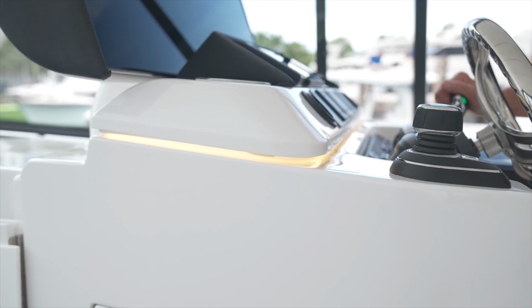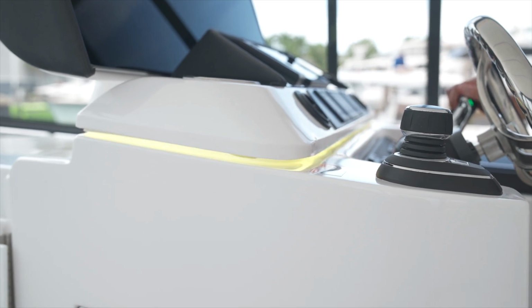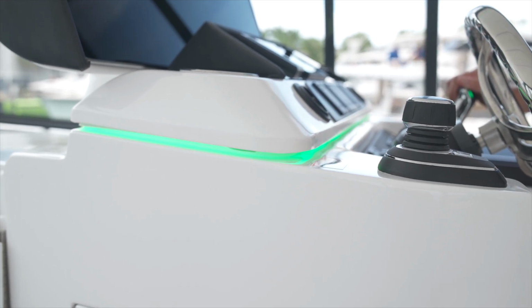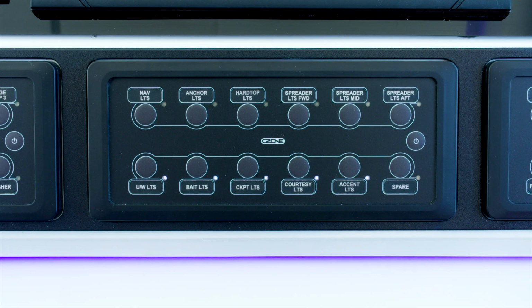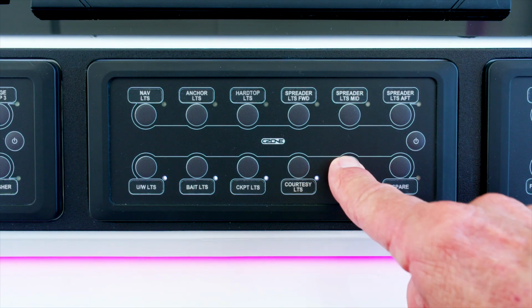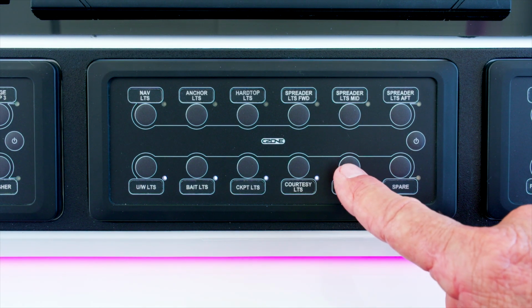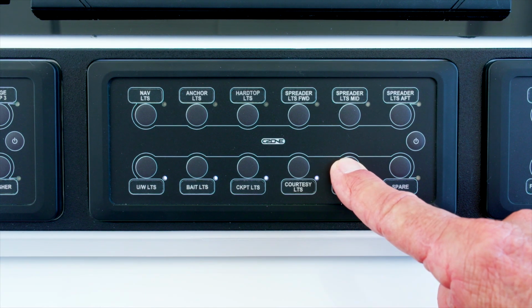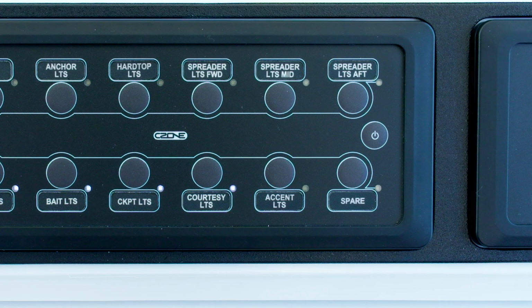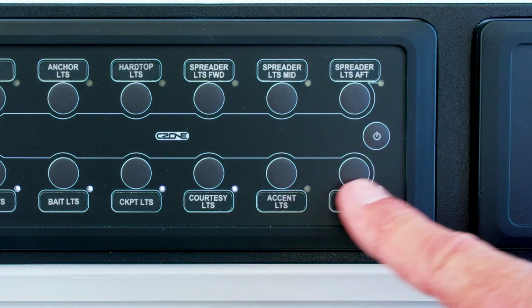If you'd like to have a different color light, you can press the button again, and that will allow you to view the different colors that are available. Once you find a color that you like, just press the button again and it'll hold that color. To turn that system off, press and hold the accent light button. There's also a spare for installation of something in the aftermarket if you decide to do something like that.